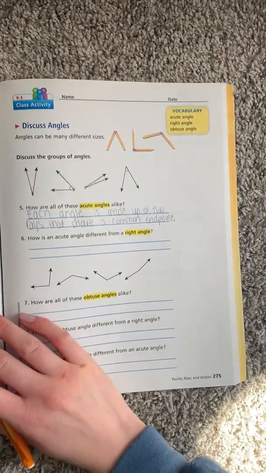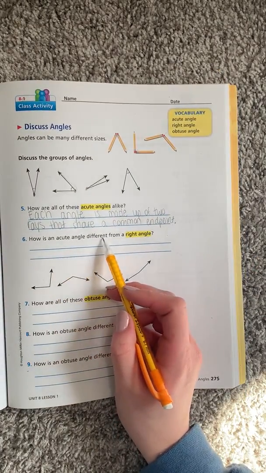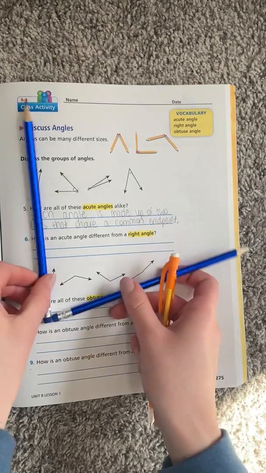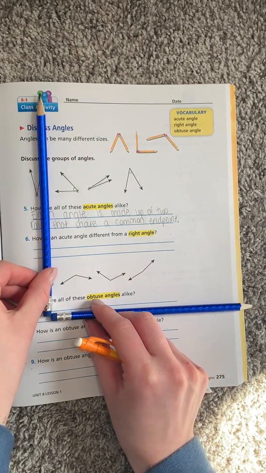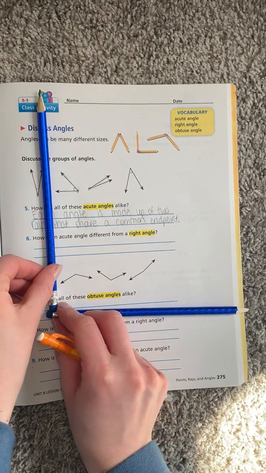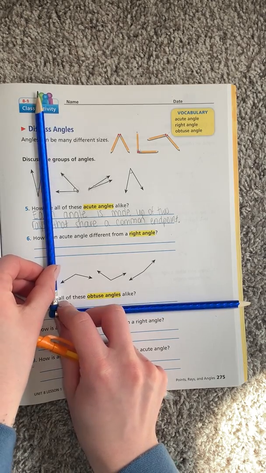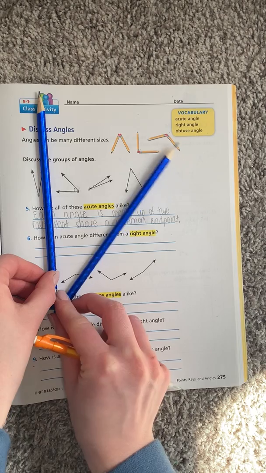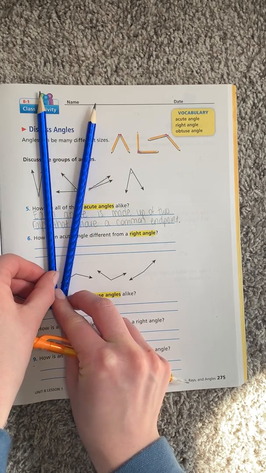So for number 6, how is an acute angle different from a right angle? So we know that a right angle looks like this. We know that this is a right angle. And an acute angle, we know, is smaller than a right angle. So this could be an acute angle, or this could be an acute angle.